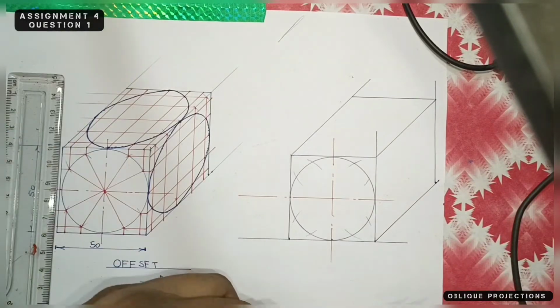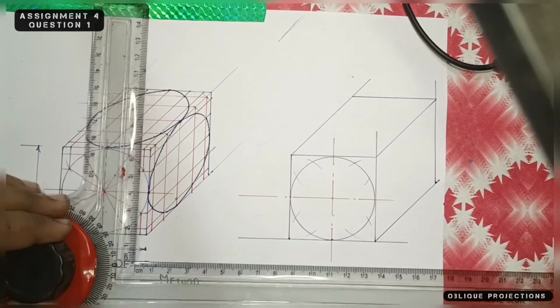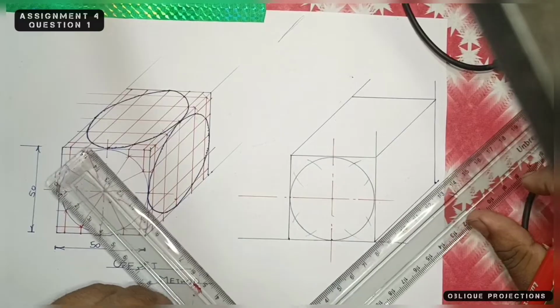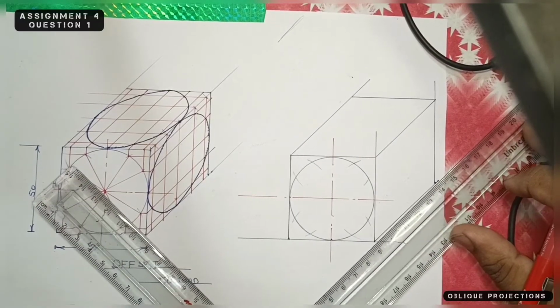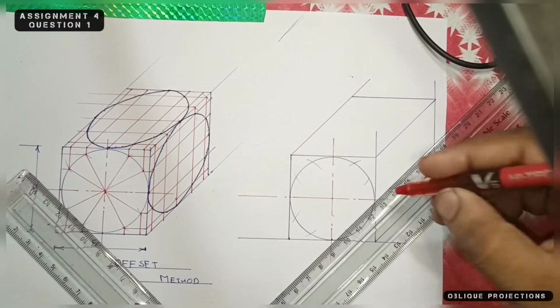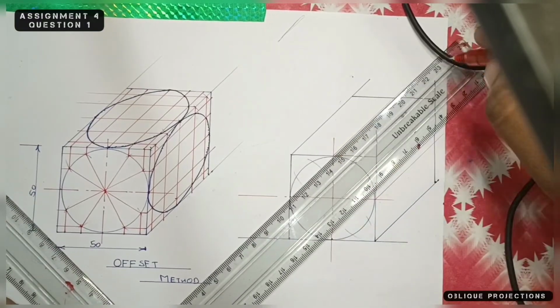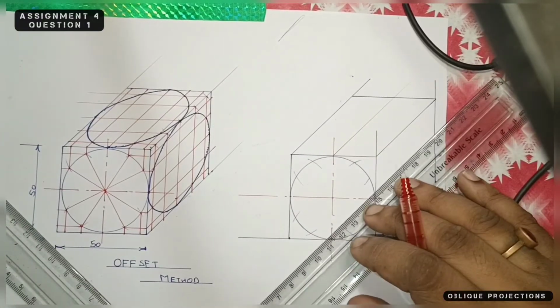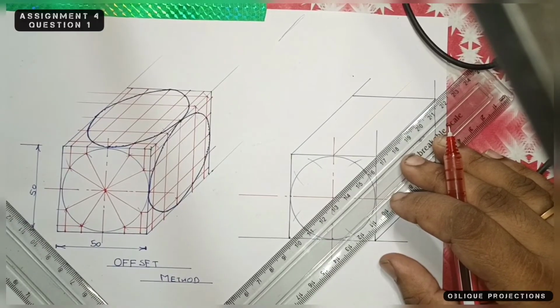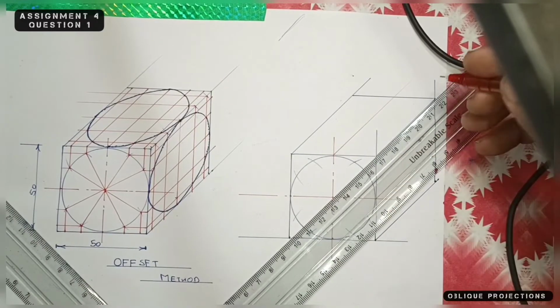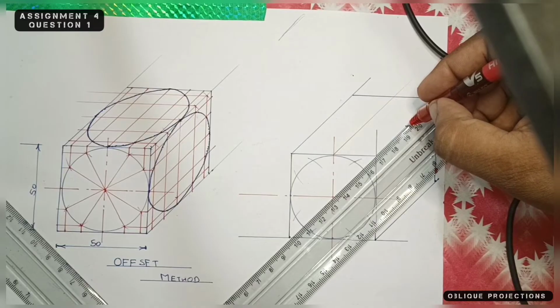It is not very much required, because I am not going to use the 60-degree angle, 60-degree distribution. You just need to mark these centers. That is more important. Now you make a center at 2.5.